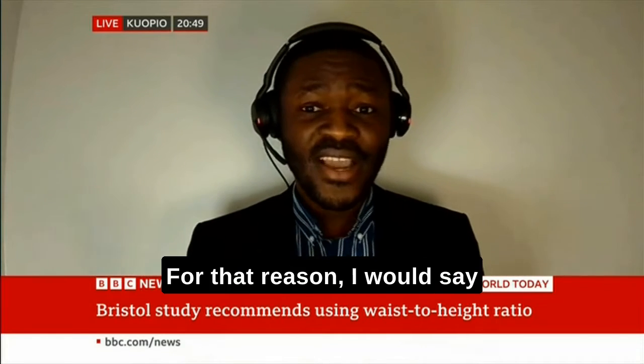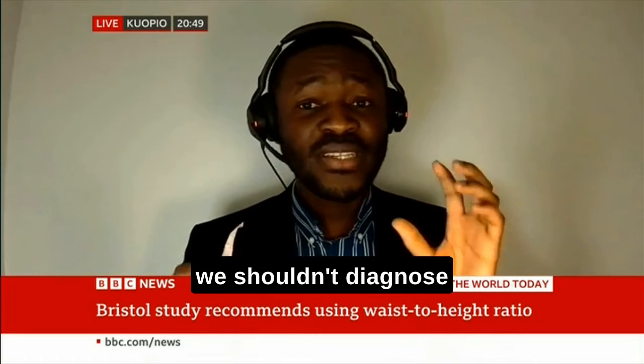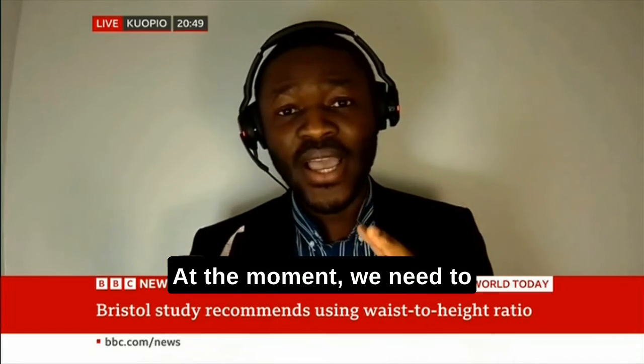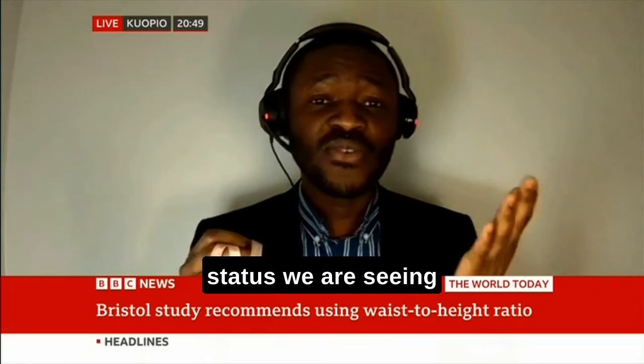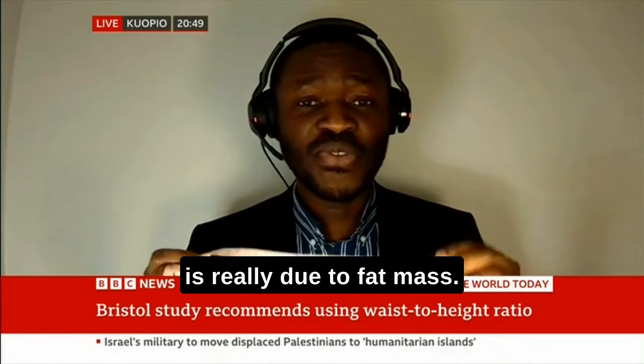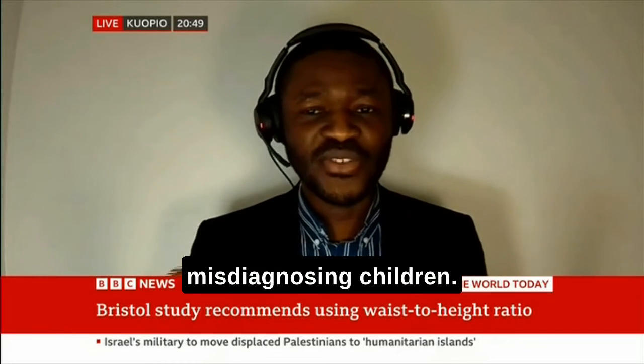For that reason, I would say that in our clinics, in the primary health care centre, we shouldn't diagnose children with BMI alone. At the moment, we need to add the waist to height ratio to confirm if the weight status we are seeing is really due to fat mass. Otherwise, we may just be misdiagnosing children. Yeah.